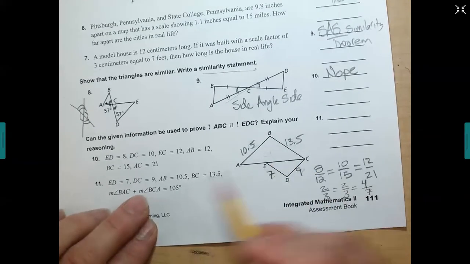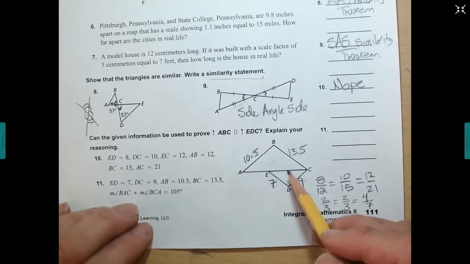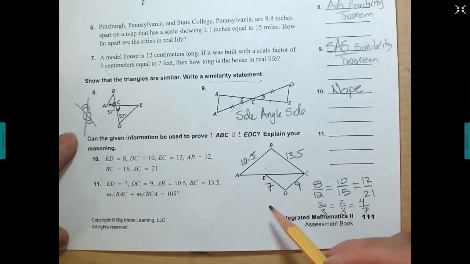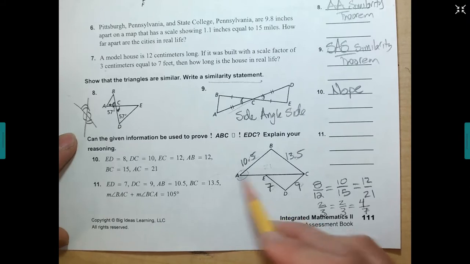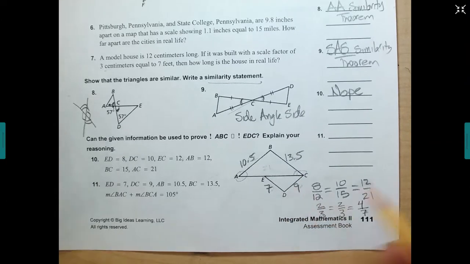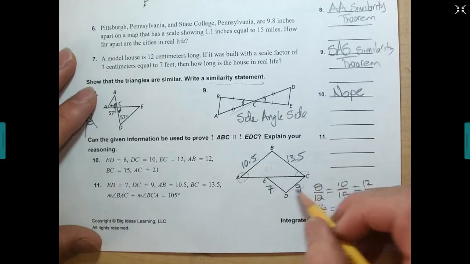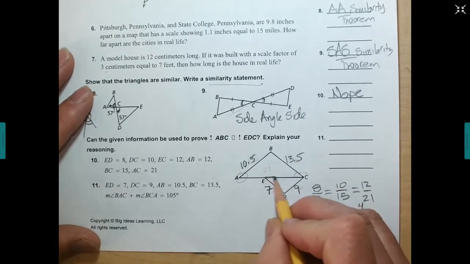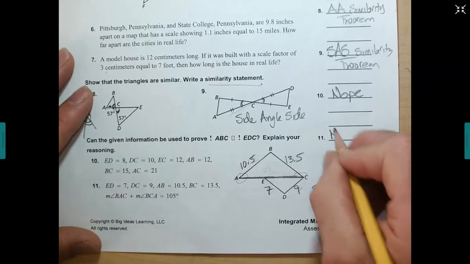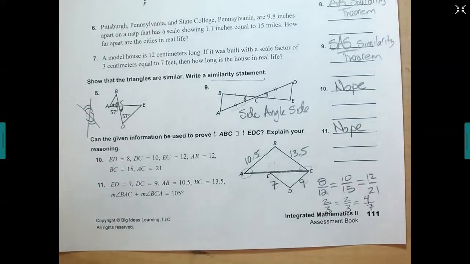BAC plus BCA is 105. Well, that doesn't tell us anything. I mean, it tells us that this plus this is 105, but I don't know what either of these are independently. So with those side lengths, I don't know if this EC compares to AC, so nope. Sorry. Can't figure it out.